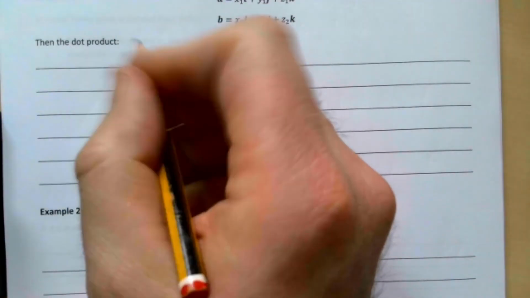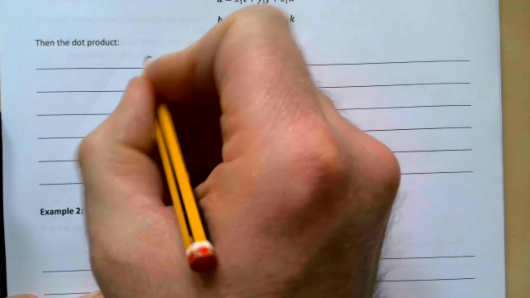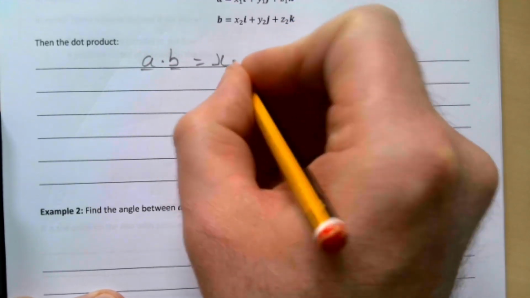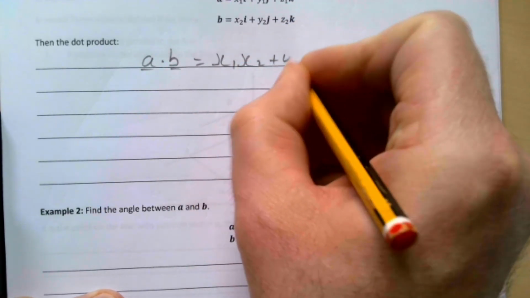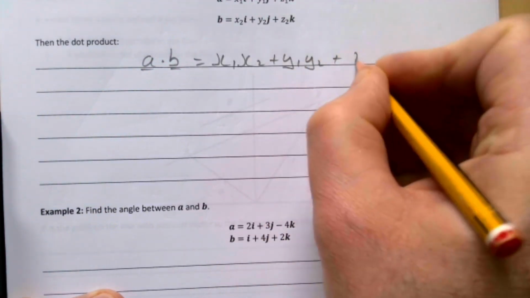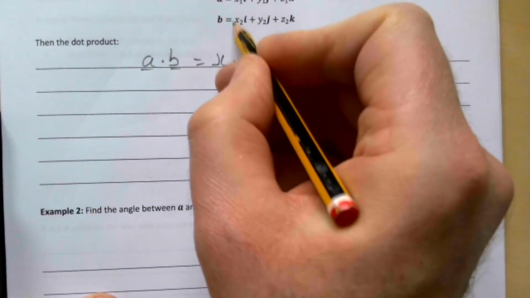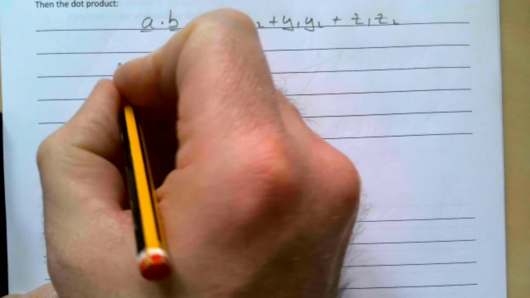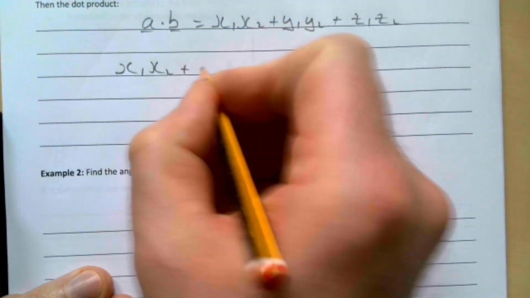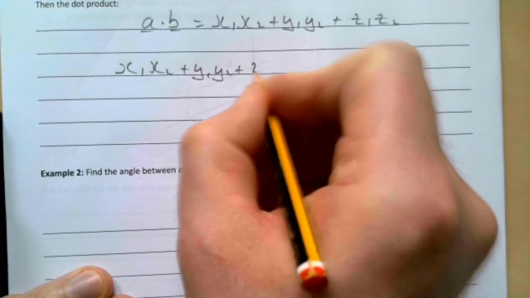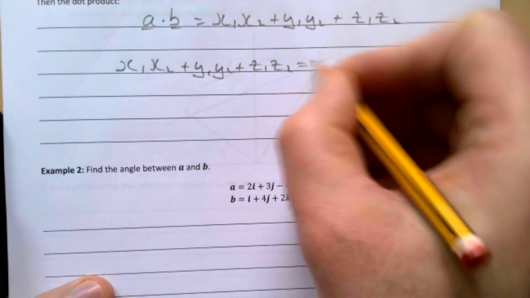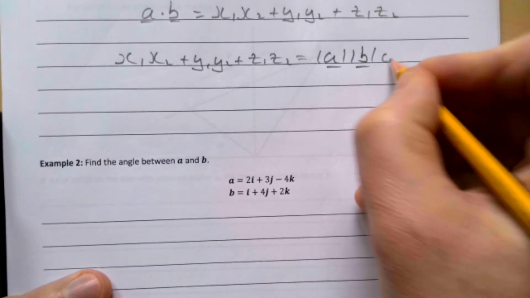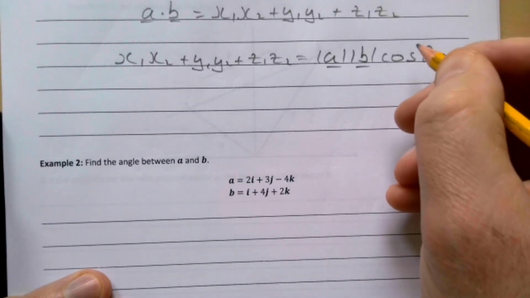So for 3D, the dot product is nothing too cumbersome. Our A dot B is going to be x1 x2 plus y1 y2 plus z1 z2. So again, you multiply the x's, you multiply the y's, you multiply the z's. If you wanted your formula for the dot product filled in, it's going to be x1 x2 plus y1 y2 plus z1 z2 equals magnitude of A, magnitude of B, cos theta.